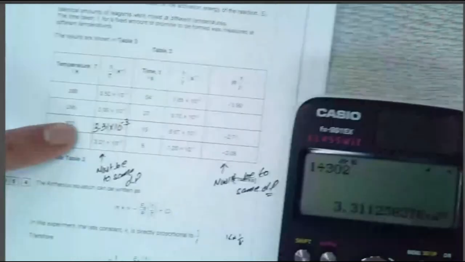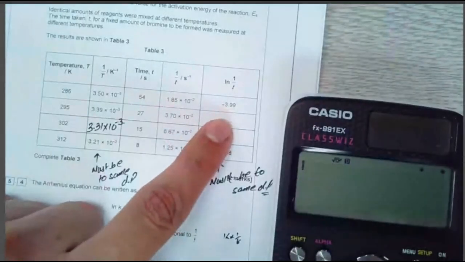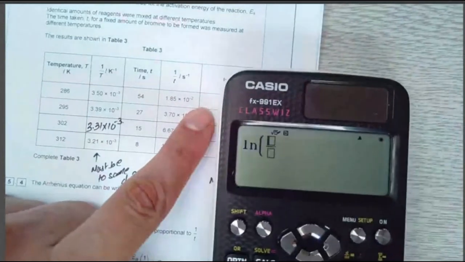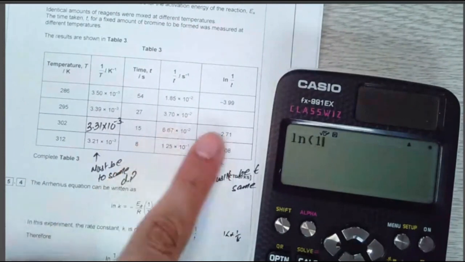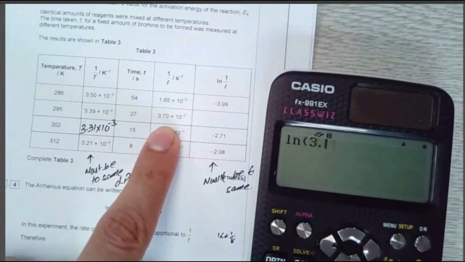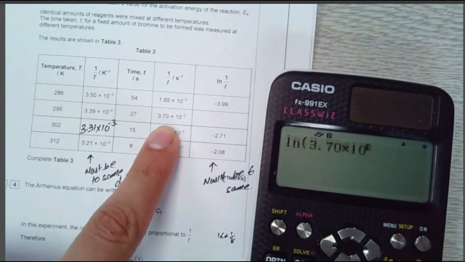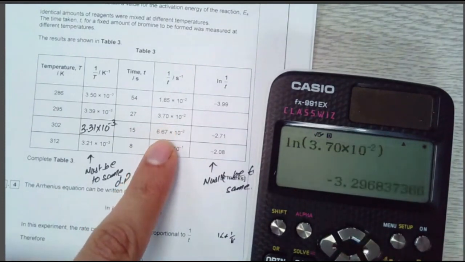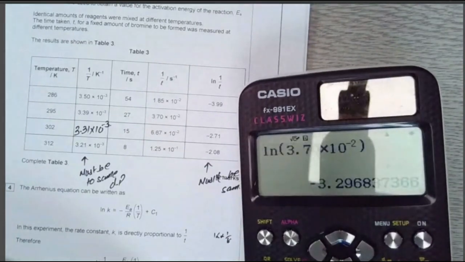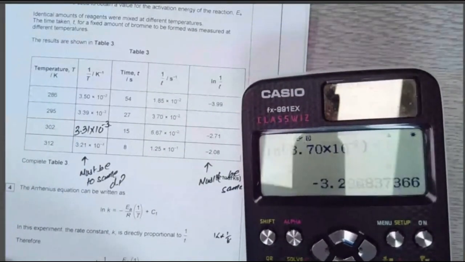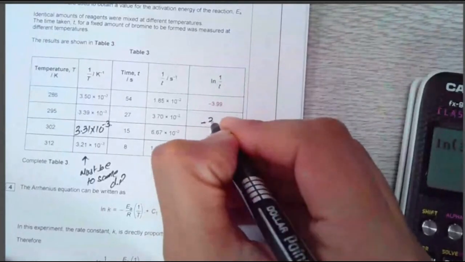Now for the next one, I'll do the same thing. It says ln 1 over t. So I'm going to use the function ln, fraction sign, 1 over, what's the value of t given to me? Okay, 1 over t has already been worked out for us. I'm going to put this down, 3.70 times 10^-2. And that gives me this answer. Now, like I said to you, you have to give your answer to 2 dp. So if you write down 3.29, you've lost that mark again because you didn't round it properly. It's not going to be -3.29. It has to be -3.30.